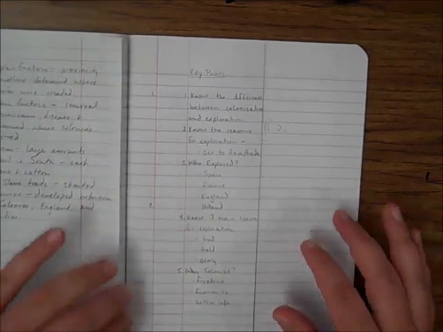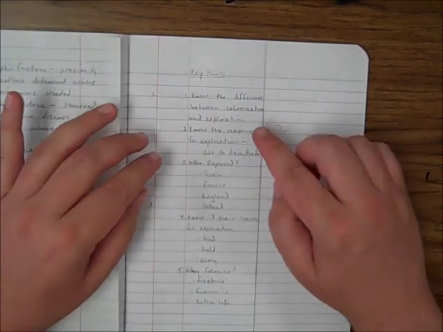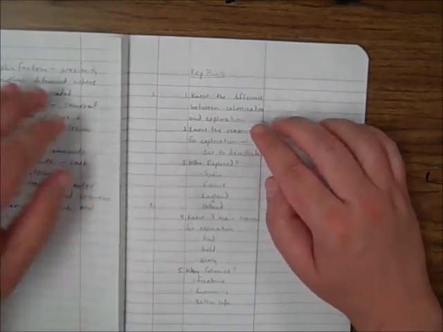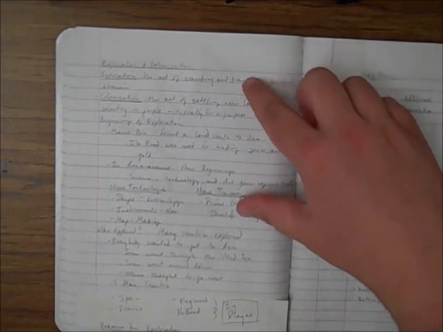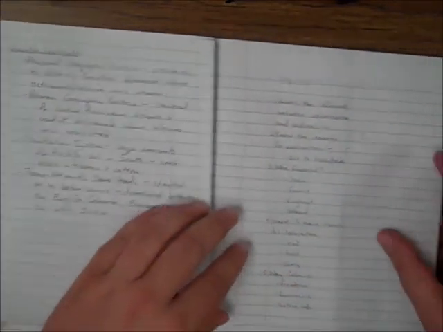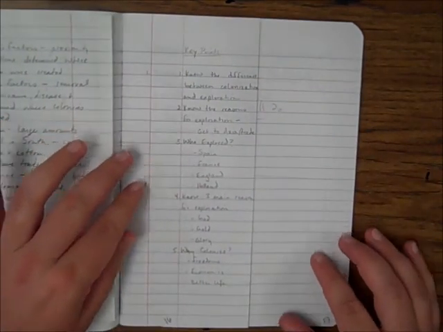Now, when I finished those, I stepped back and evaluated my detailed notes. I looked at what the key points could be, and I came up with 5 key points. And all I did for these is I said, know the differences between colonization and exploration, which is the first real section of our detailed notes. That's really what the whole thing is about. So that was a key point. And I went on for 5 more of those as well.